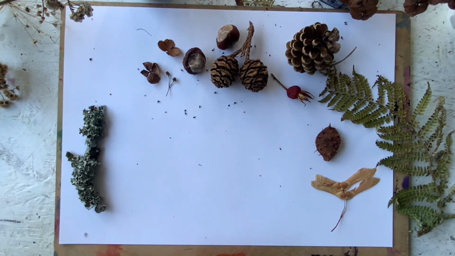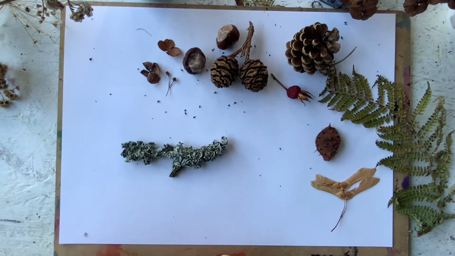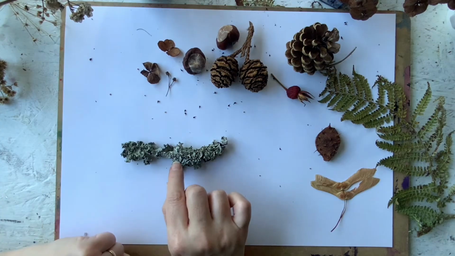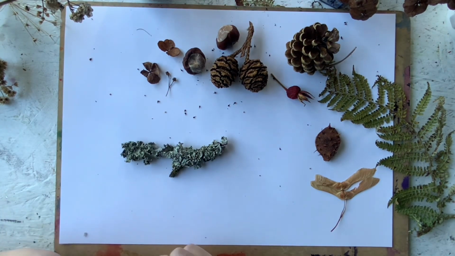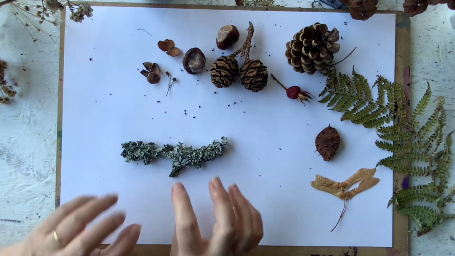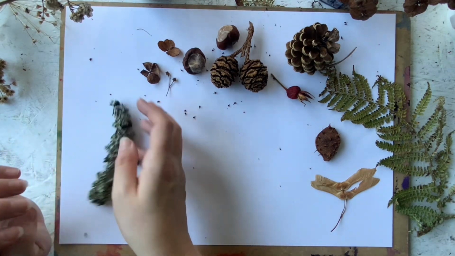I've also got some lichen. At some point I'm going to have to find out how to pronounce that. And these lovely frilly shapes that all interlock together are really interesting as well. And the way they cluster along the stick is interesting.